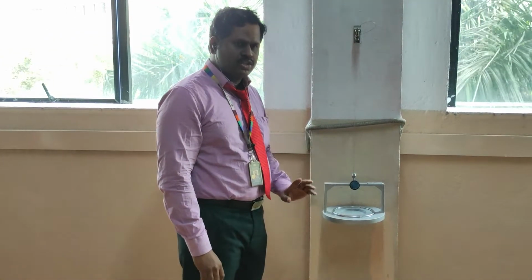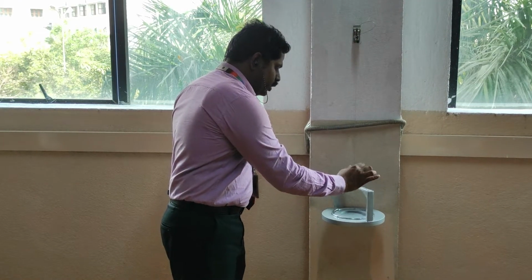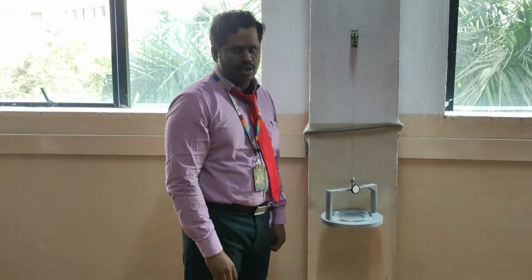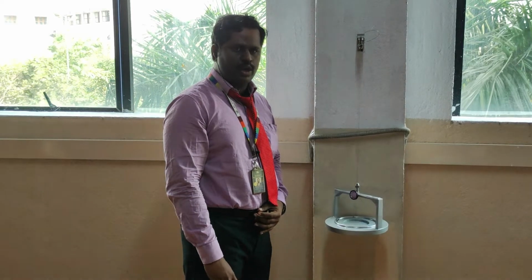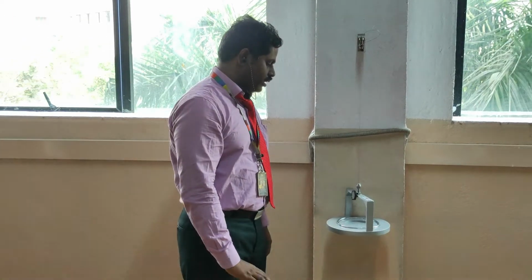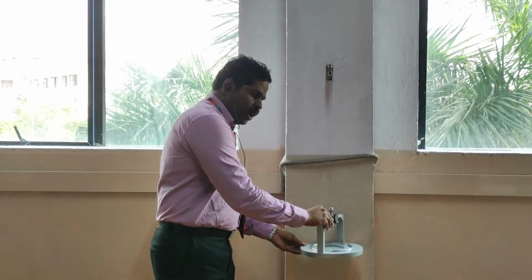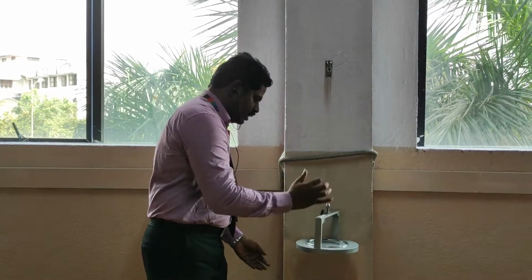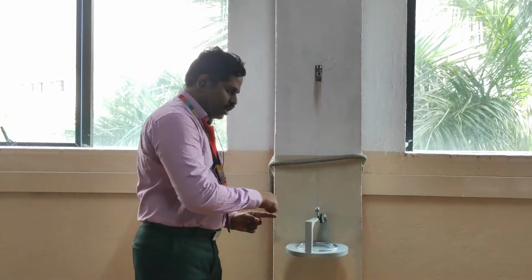We are going to create a torsional oscillation on this pendulum. Torsional oscillation is due to the twisting of the wire. This to and fro oscillation of the disc is called torsional oscillation. Using this torsional oscillation, we can find the moment of inertia of any body, regular or irregular. We will create a small oscillation on this disc, and this is a torsional oscillation.